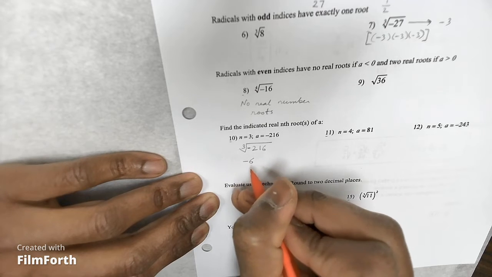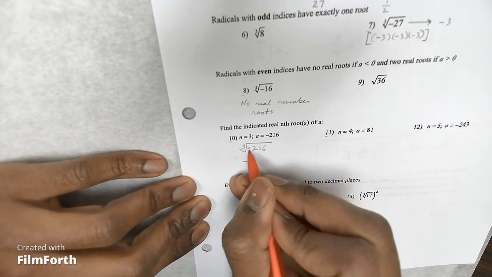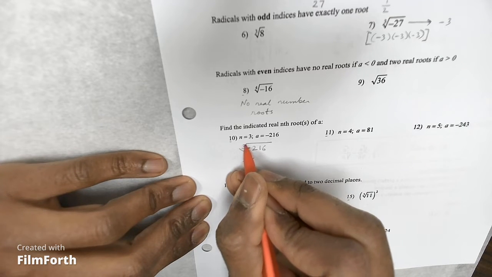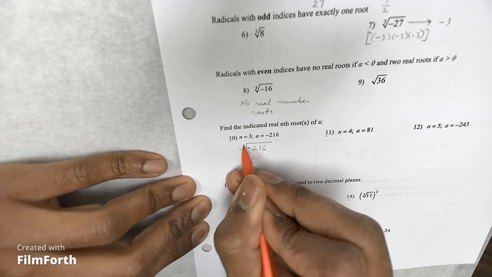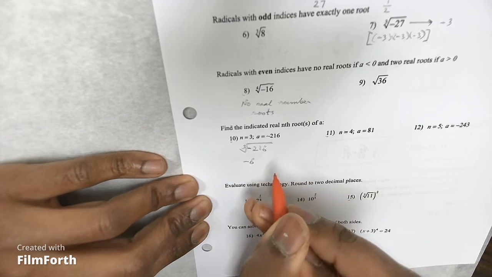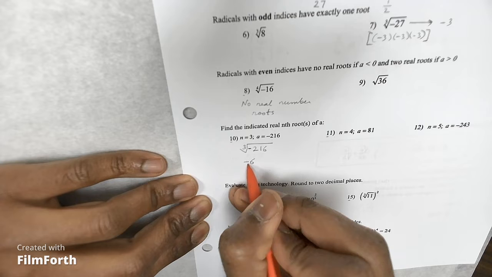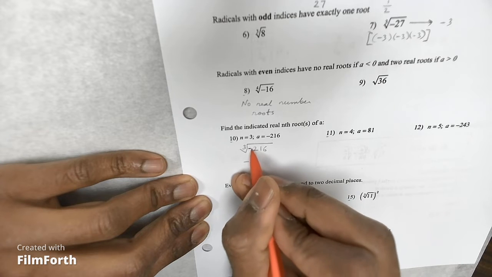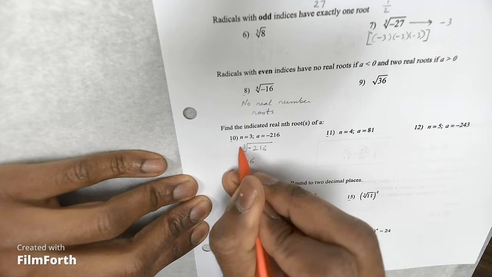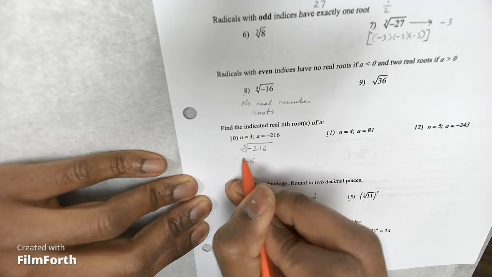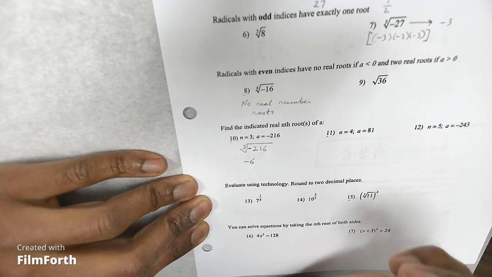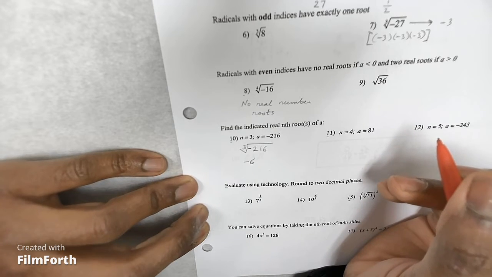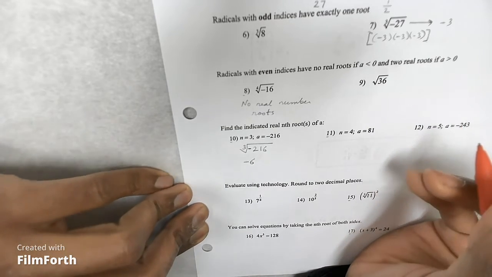Notice again a negative sign. So you can have a negative number here if this number is odd. Because every time you multiply a negative sign an even number of times it will be positive, but an odd number of times, the negative sign remains. So if this number is odd, we can have a negative real number as the answer.